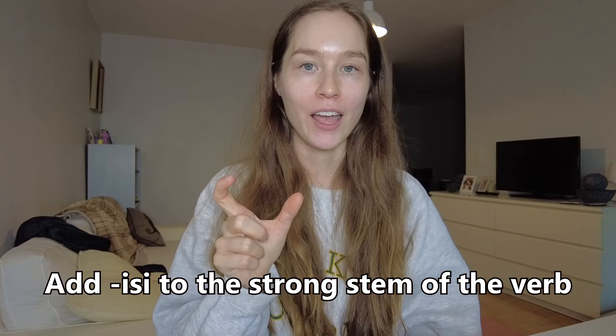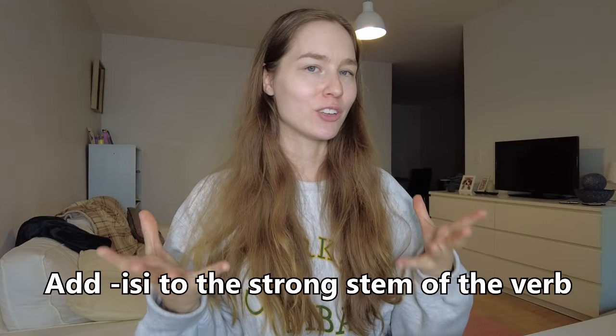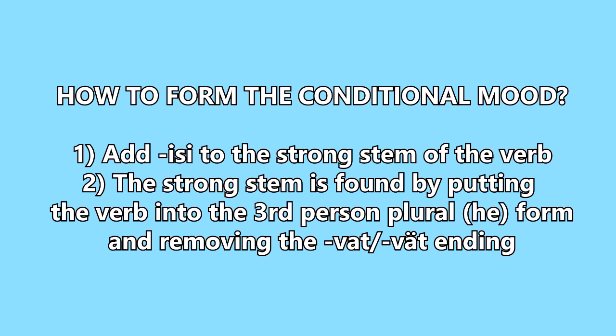We'll go over some more examples a bit later in the video, but first let's talk more about how to form the conditional mood. To create the conditional mood in Finnish, you add ISI to the strong stem of the verb. How do you find the strong stem, you may ask? You simply conjugate the verb you want to turn into the conditional mood into the he form, which is the third person plural. So he form, put the verb into that, and then you will be able to find where to add isi. Let's take a few examples so you get what I'm trying to talk about.